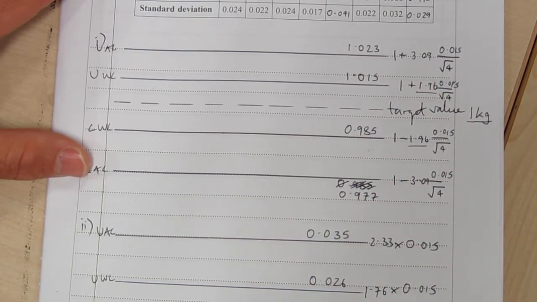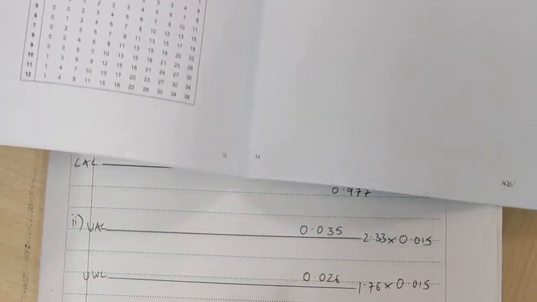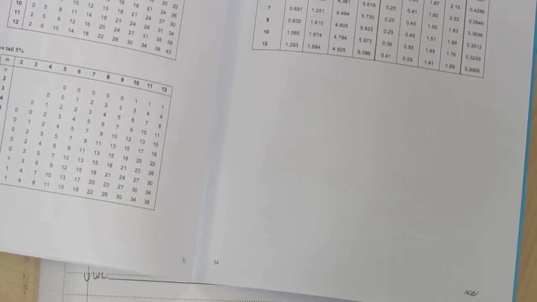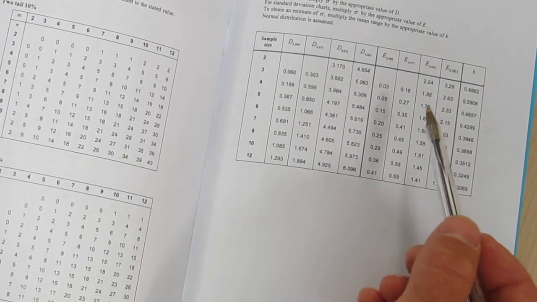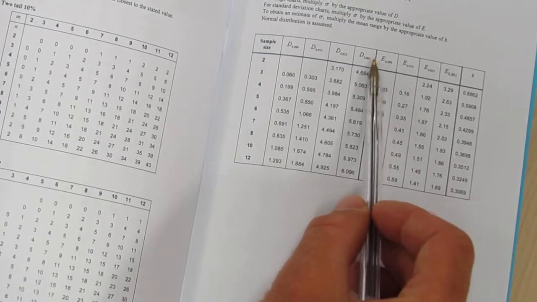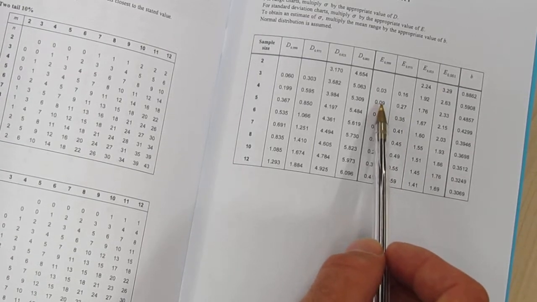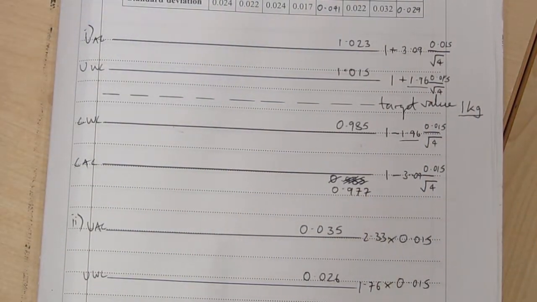For the sample standard deviations, we do a similar process, but this time we use values from table 12 in the formula book, which we find here. As you can see, the values that we've got, 0.09, 0.27, and so on, are taken from here. Our sample size is 4, and because we're doing a control chart for the standard deviation, we use those that are taken from the E section over here. So our values for calculation purposes are 0.09, 0.27, and so on, and we can see those in our calculations.